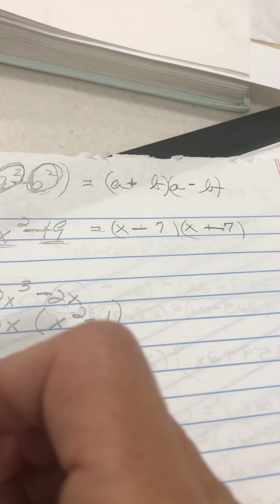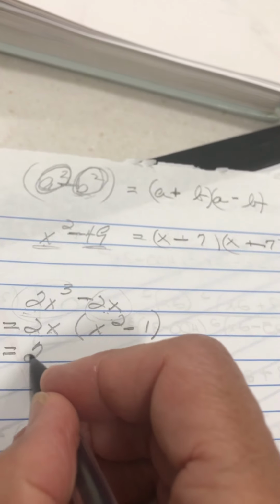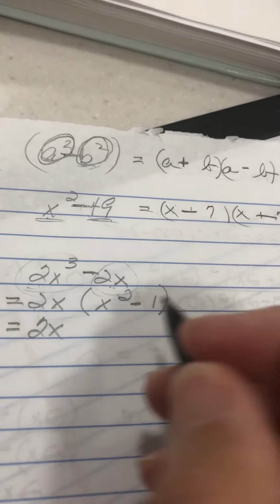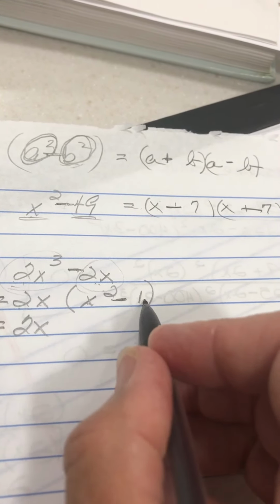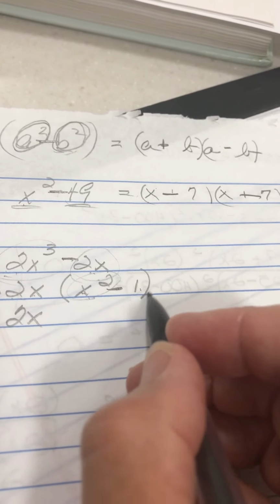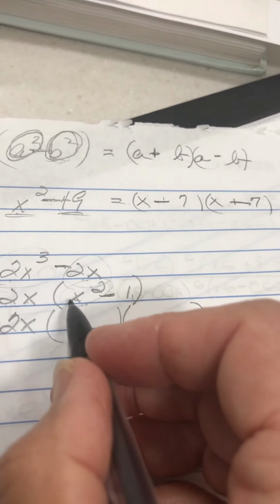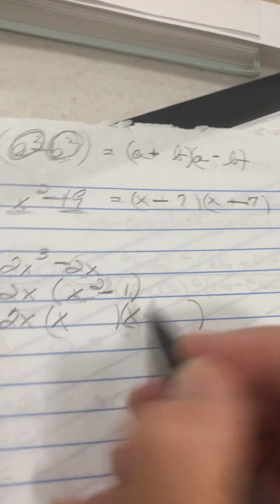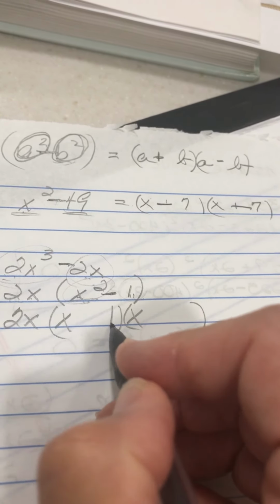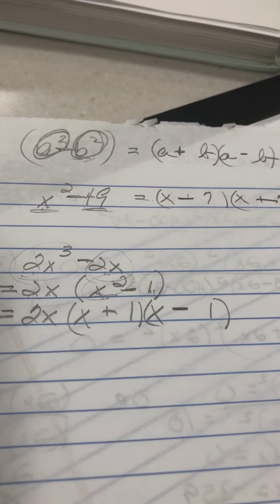And then notice that the directions are always factored completely. So it's going to be the greatest common factor, 2x. And then this is the difference of two squares because the square root of x squared is x and the square root of 1 is 1. So we set up our two binomials, and the square root of the first goes in the first, the square root of the last goes in the last, and one's plus and one's minus, and that's factored completely.